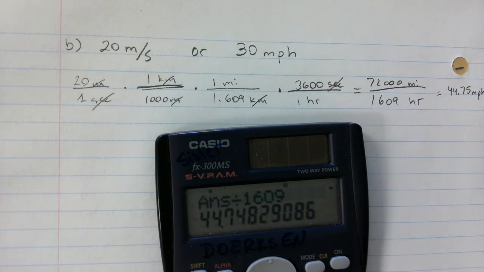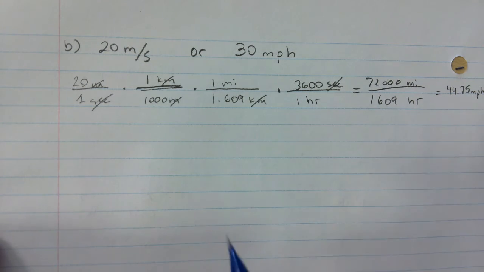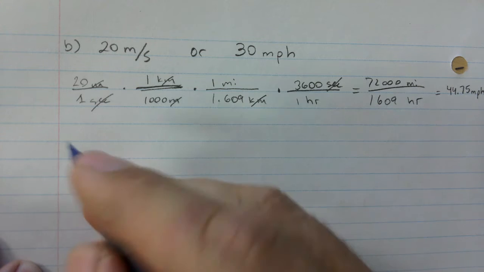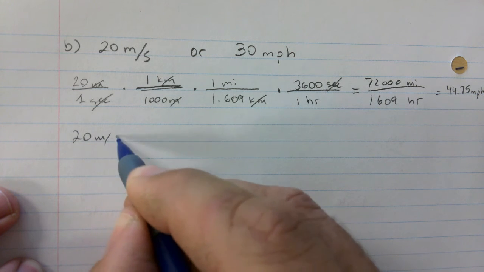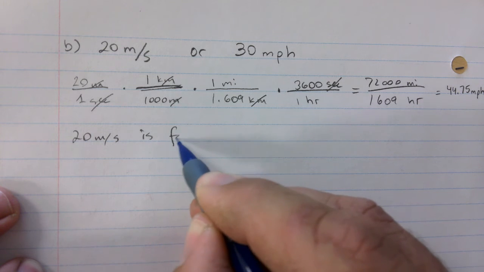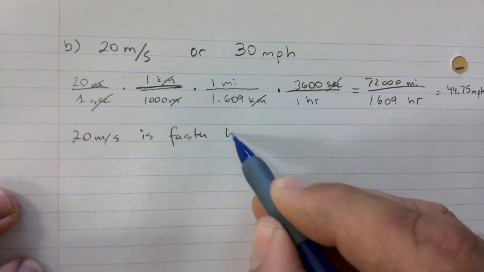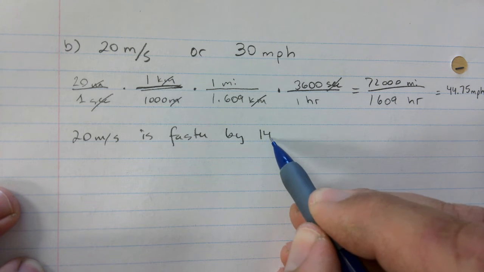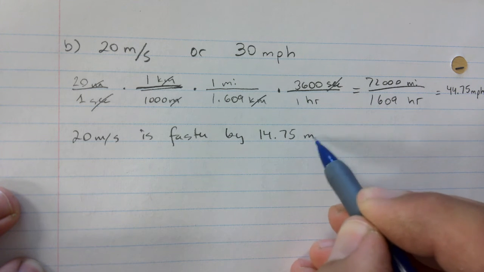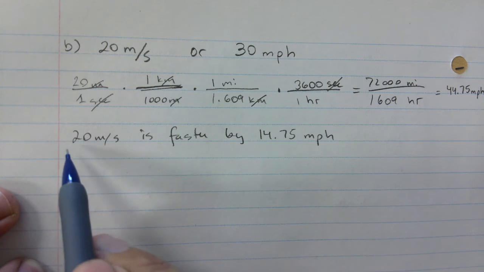Is that good? Yeah. So you could conclude if you went this route, right? You could say 20 meters per second is faster by, and you can just do the mental math here, right? 14.75 miles per hour. And that would be it.